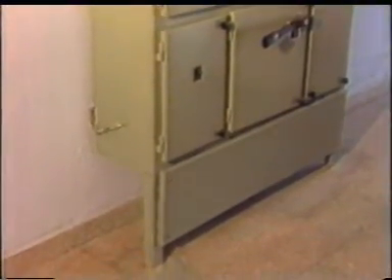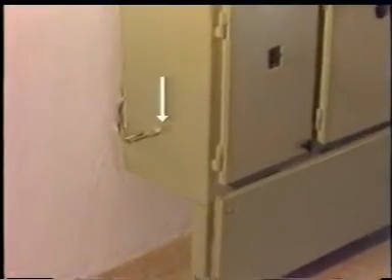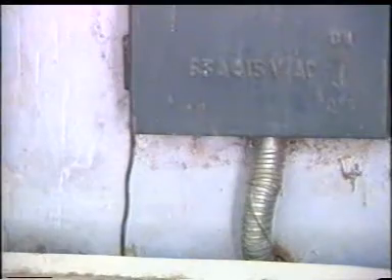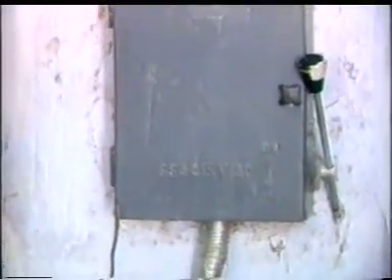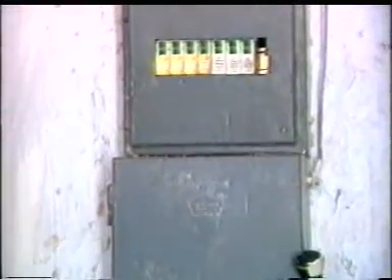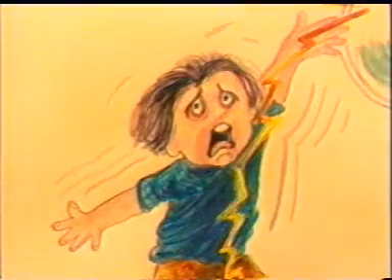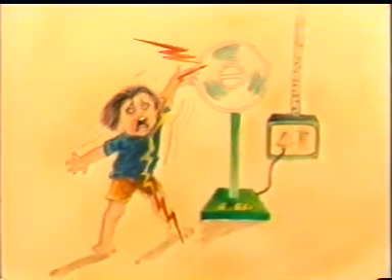Provision of earthing as per relevant electricity rules is essential to provide adequate safety to the users and the wiring system. Improper earthing may lead to fatal accident.